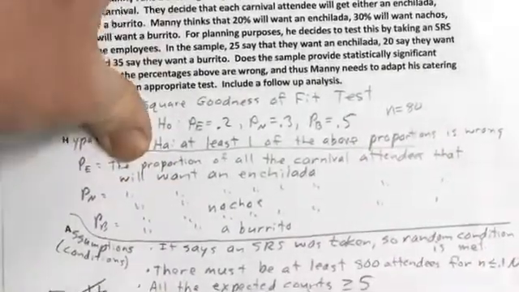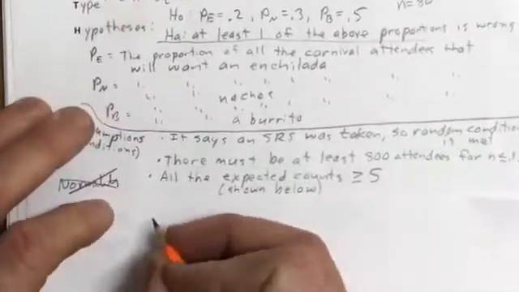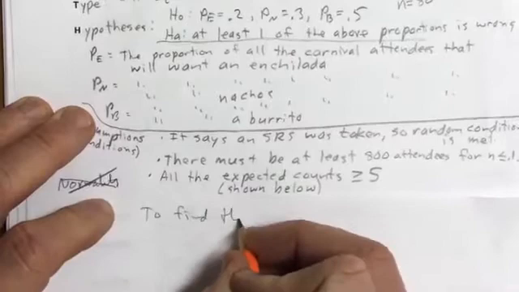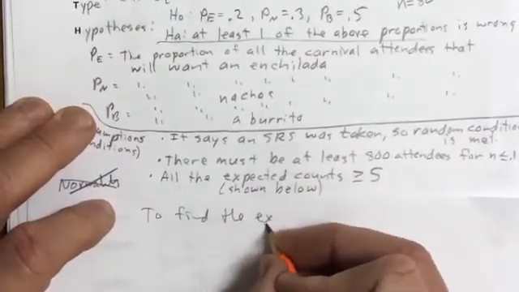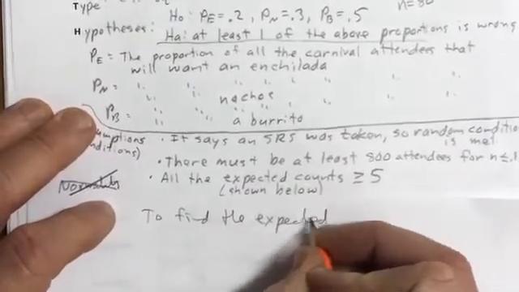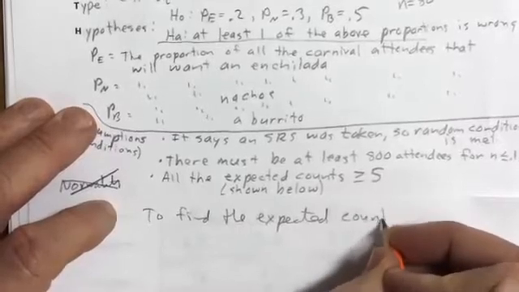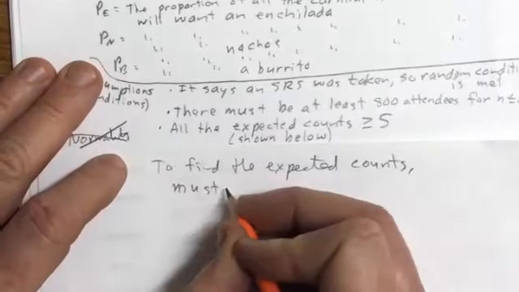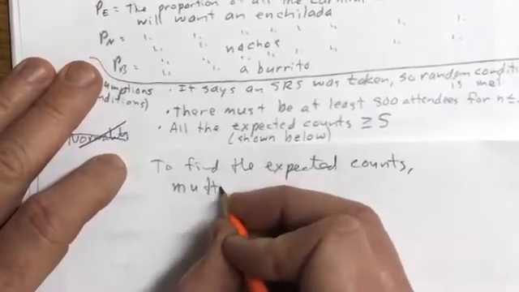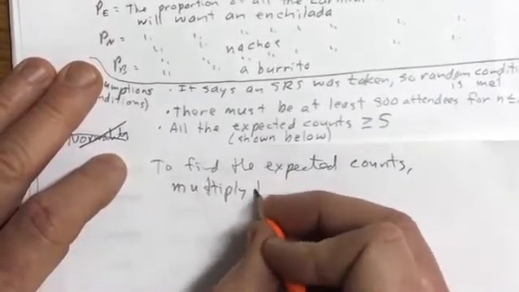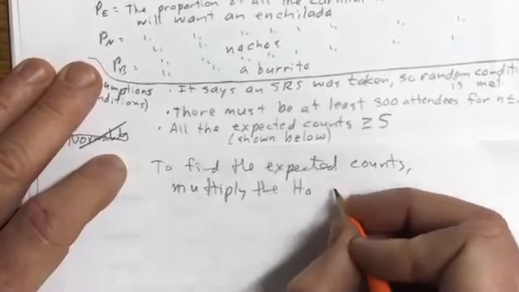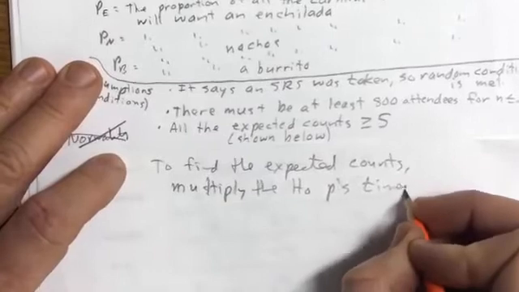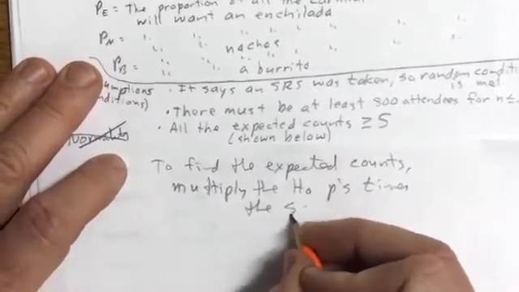So to find the expected counts, multiply the null hypothesis proportions times the sample size.